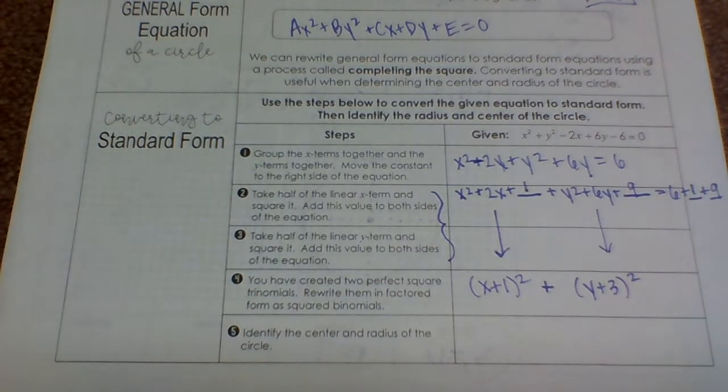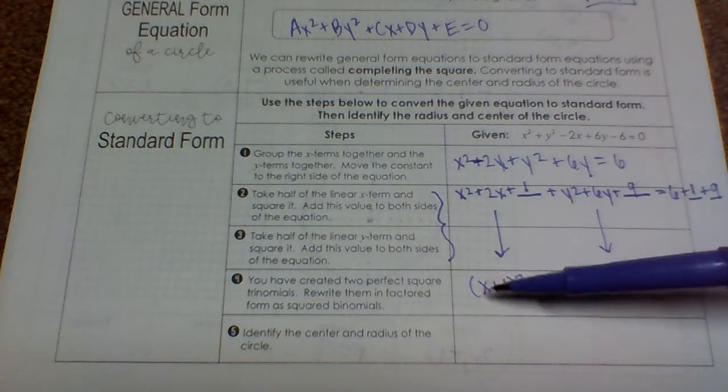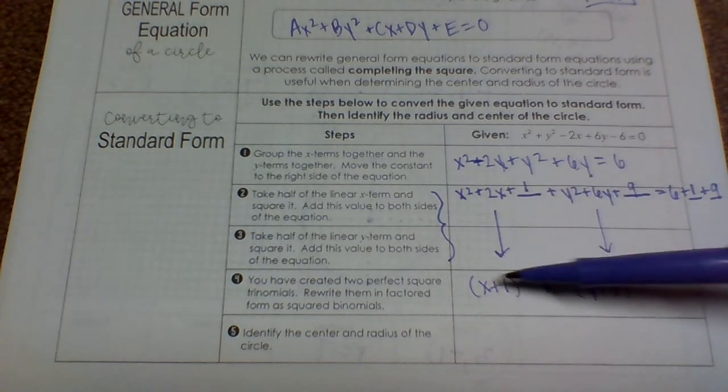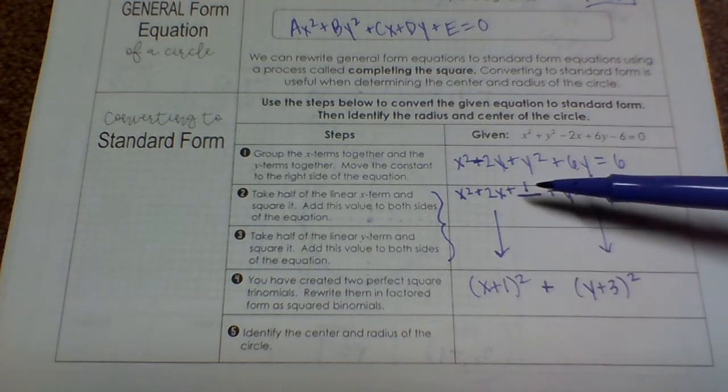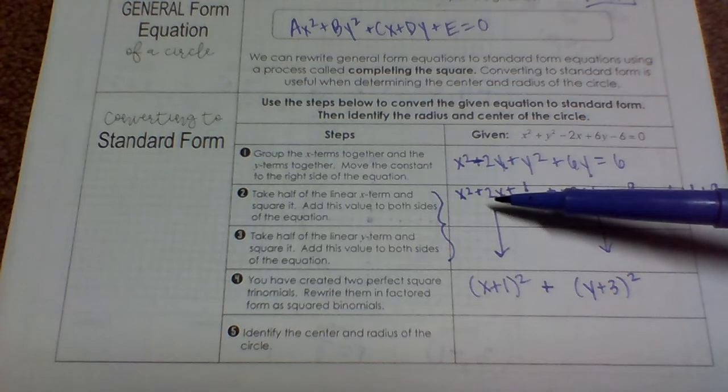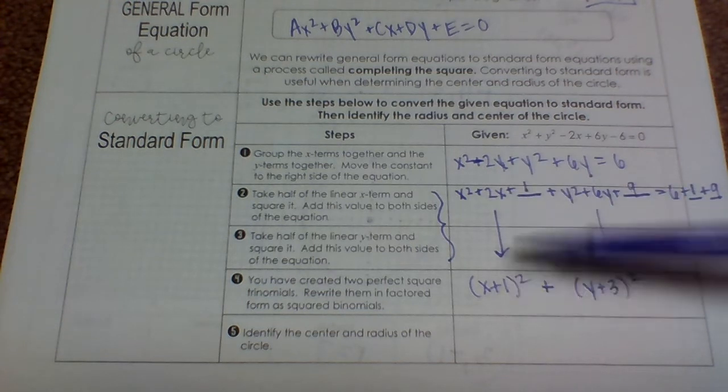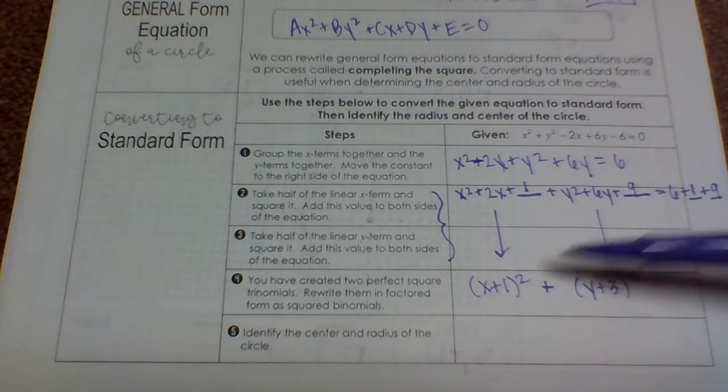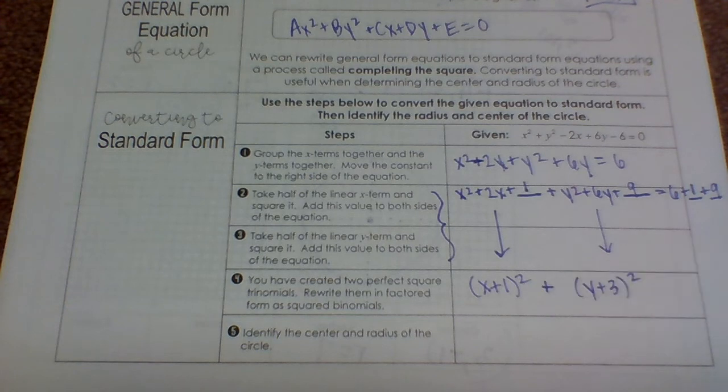Check me on that one. FOIL these 2 things back out. Is that y squared plus 6y plus 9? Is that x squared plus 2x plus 1? So this is called completing the square because you've made it a perfect square trinomial. And now it's factorable like what we need to see in a circle for the shifts.